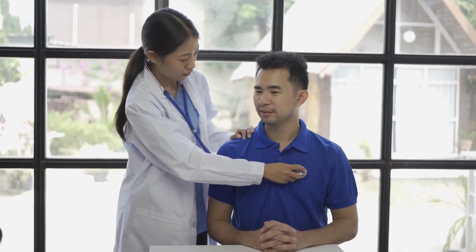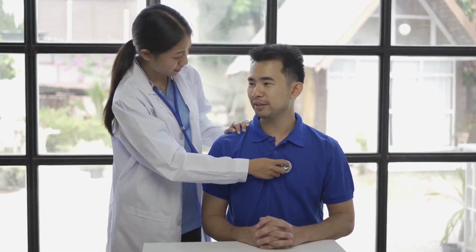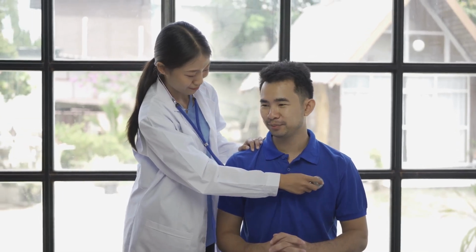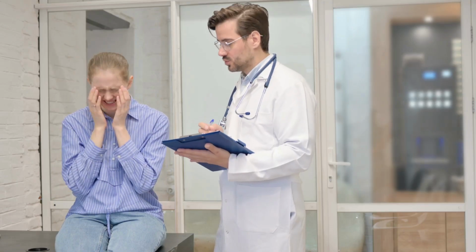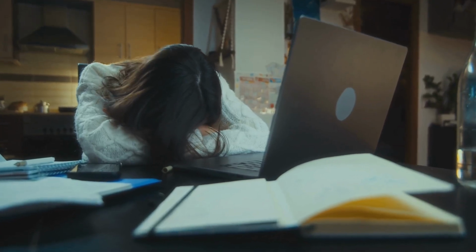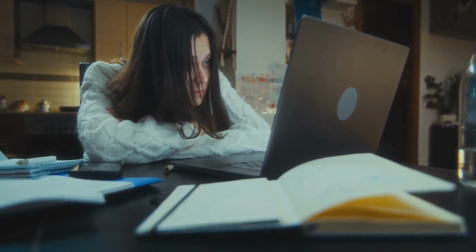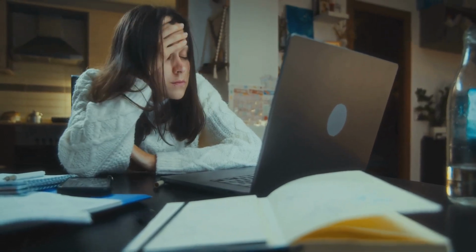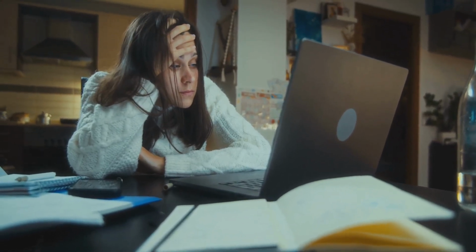Recognizing the symptoms of respiratory acidosis is vital for early intervention. Common signs include headache. The increased CO2 levels can dilate blood vessels in the brain, causing headaches. Drowsiness and confusion. High CO2 levels can interfere with the brain's oxygen supply, leading to fatigue and difficulty thinking clearly.